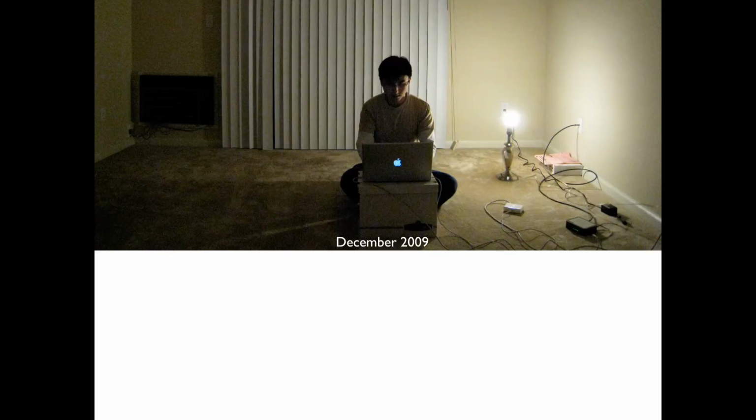I have one soapbox slide. My computer's not really on a soapbox, it's more on a filing cabinet box. This is December 2009. This is me in graduate school, and this was the environment from which the Python Tutor project was born almost a decade ago.